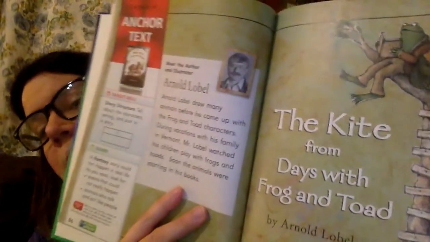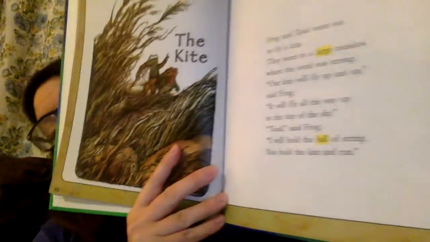So the story that we're going to read today is called The Kite from Days with Frog and Toad by Arnold Lobel. I loved Frog and Toad when I was in 1st grade. So here we go. The Kite. So we are on, it'll say like page 89 at the bottom.